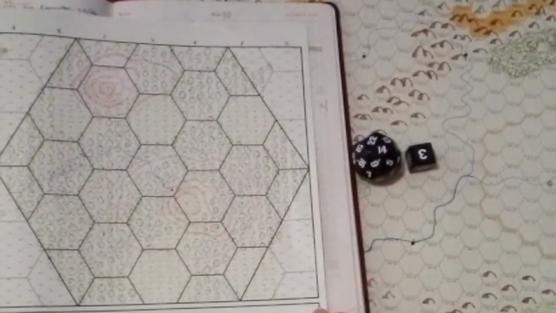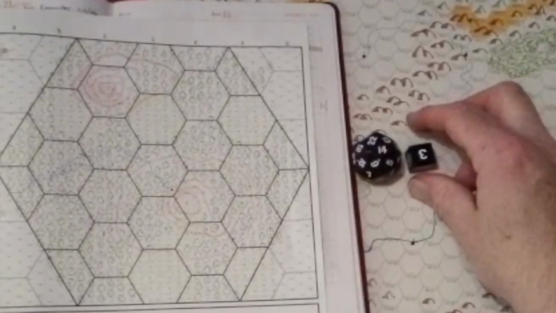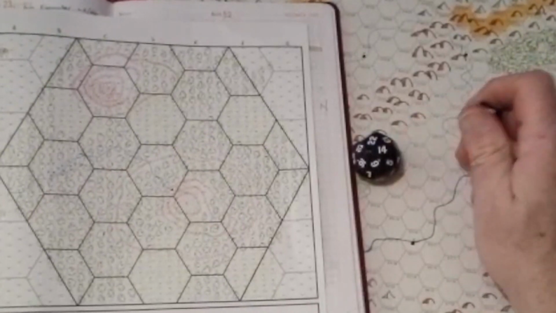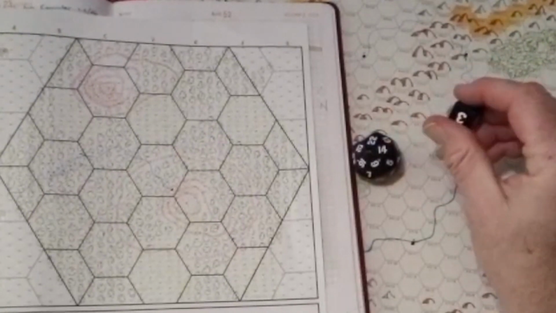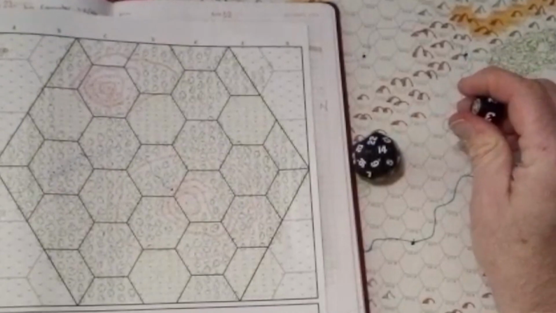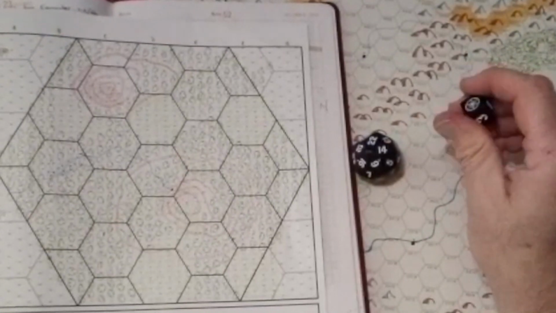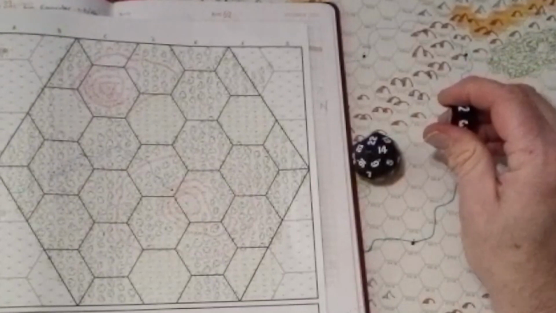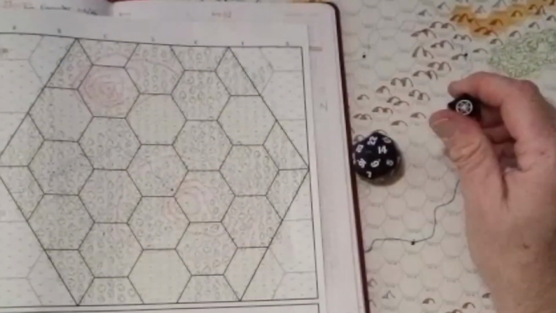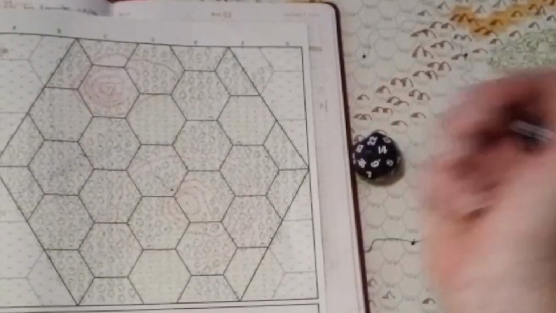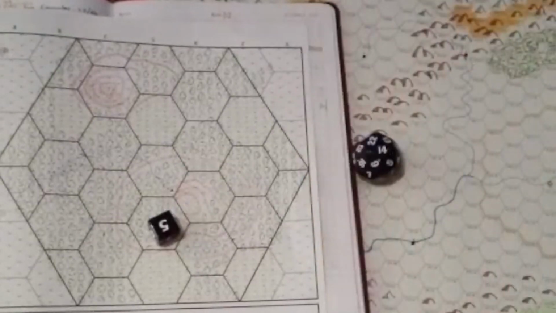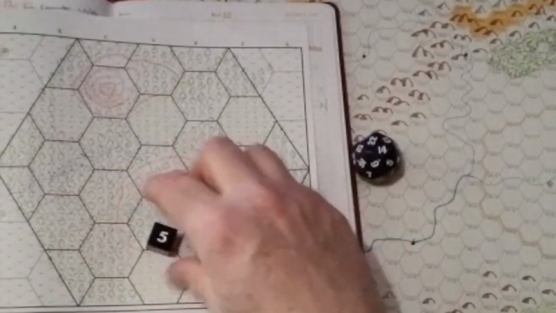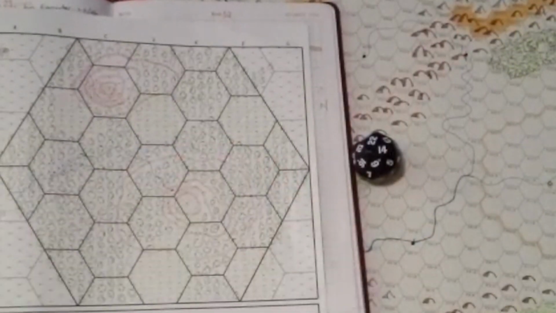So we're going to take a look at our 5-mile hex. And what we're going to do is establish how many layers and where they're located. And then we'll roll on our random monster tables and find out which monsters have layers in those locations. So let's go ahead and roll a d6. So we're going to have five layers.